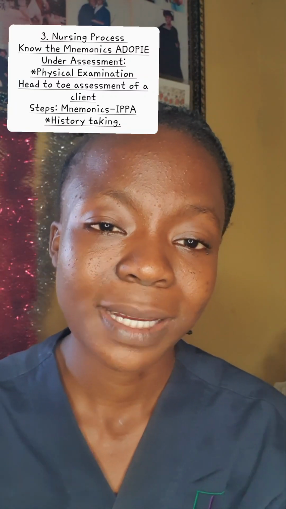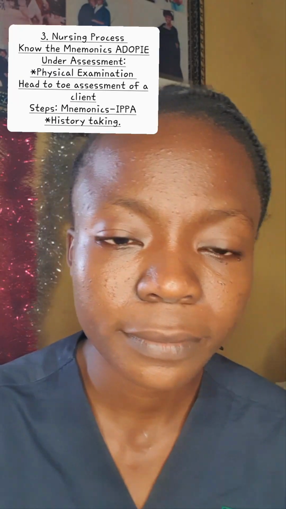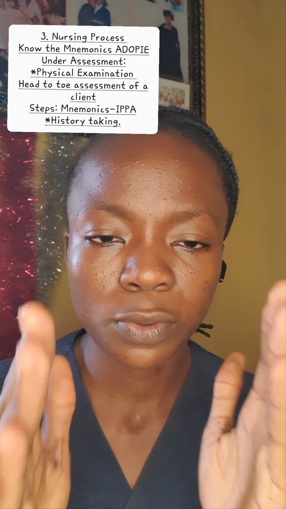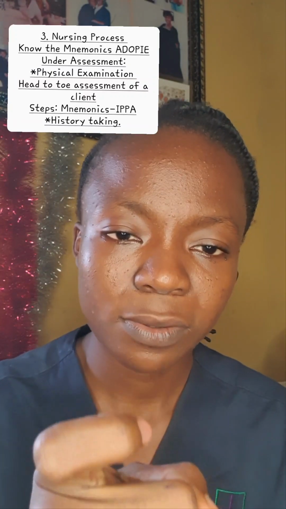So the nursing process: I said assessment, diagnosis, then outcome identification. Outcome identification is more like stating our objectives. So that's why I said objective before. Outcome identification, then we talk about planning, implementation and evaluation. That's ADOPIE. That's what the nursing process is all about. You use those steps to manage your patient by assessing your patient. What you assess from your patient is what will give you a particular diagnosis of what is happening to that patient.